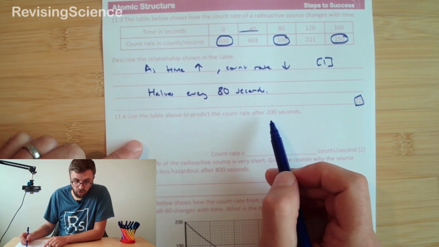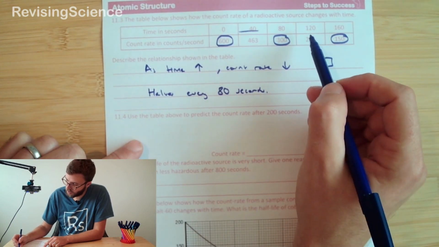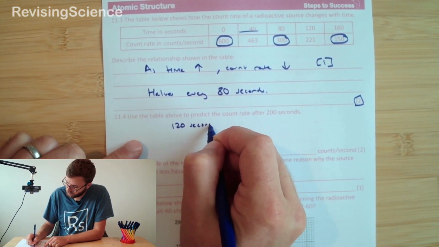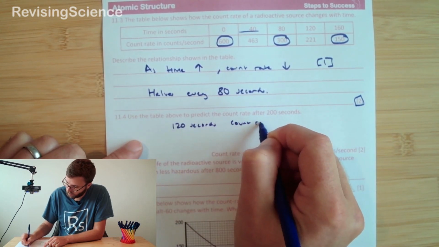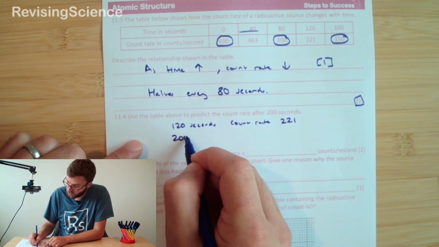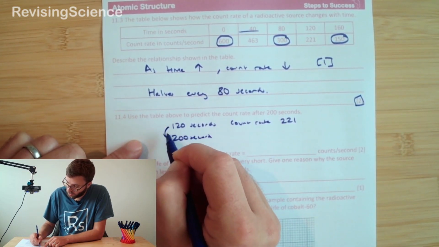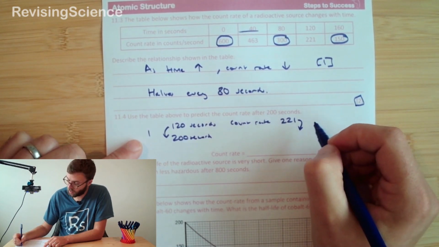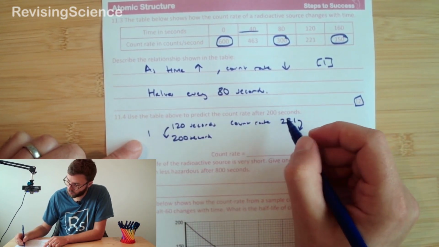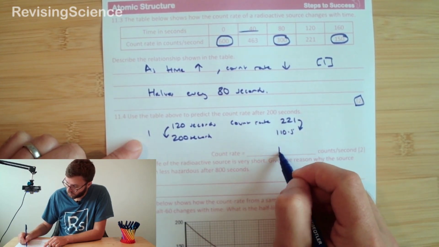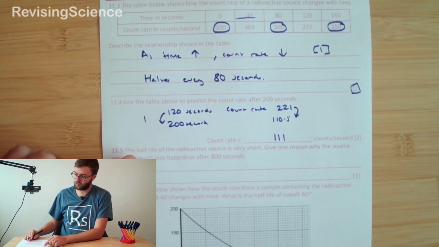So use the table above to predict the count rate after 200 seconds. The easiest way I think about this is we know that at 120 seconds, the count rate was 221. So after 200 seconds, that's one half-life, that's 80 seconds there. So we know that this number here should have halved. So half of 221 is going to be 110.5. So let's round that up to 111.